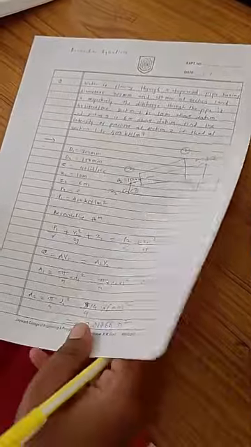So in that way we have solved this problem to calculate the pressure intensity at section number 2.